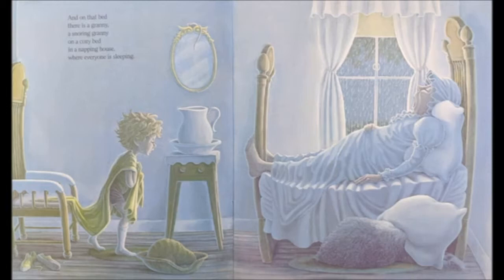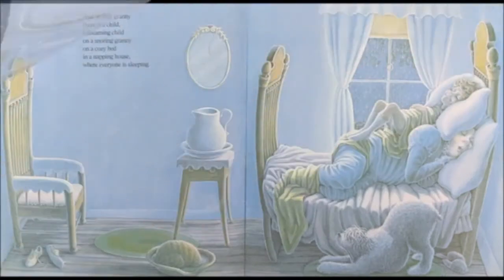And on that bed there is a granny, a snoring granny on a cozy bed in a napping house where everyone is sleeping. And on that granny there is a child, a dreaming child on a snoring granny on a cozy bed in a napping house where everyone is sleeping.